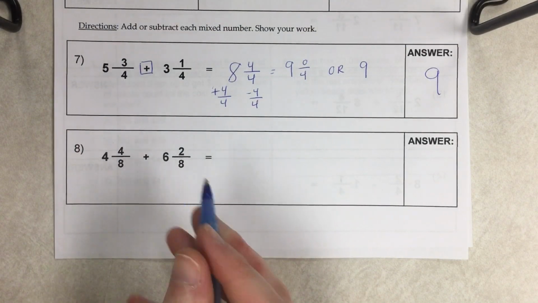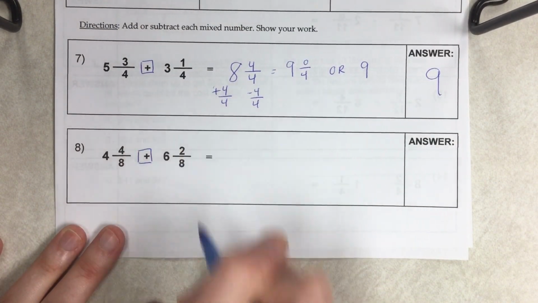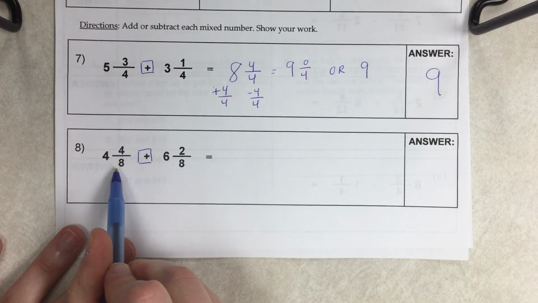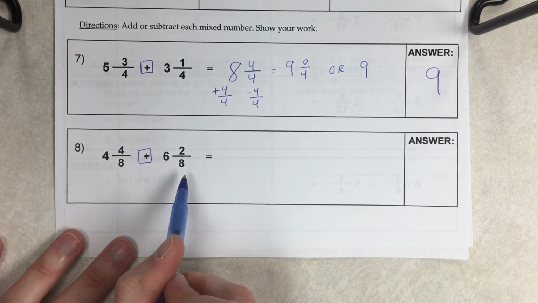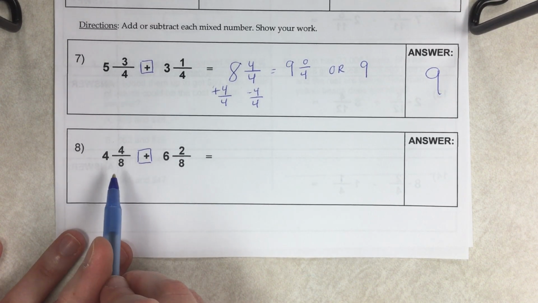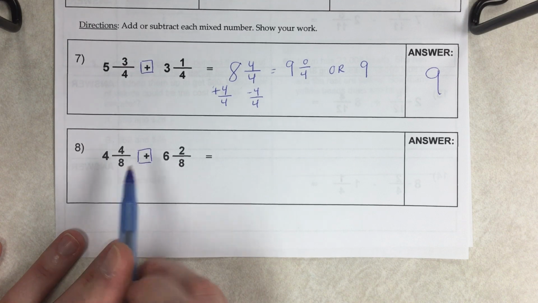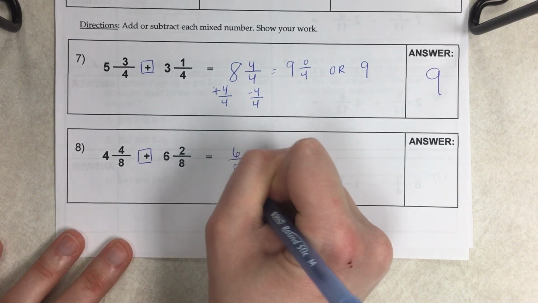Number 8, 4 4/8 plus 6 2/8. I'm adding, so my denominators have to be the same, and they are. So I'm going to add the fractions first. 4/8 plus 2/8 equals 6/8.